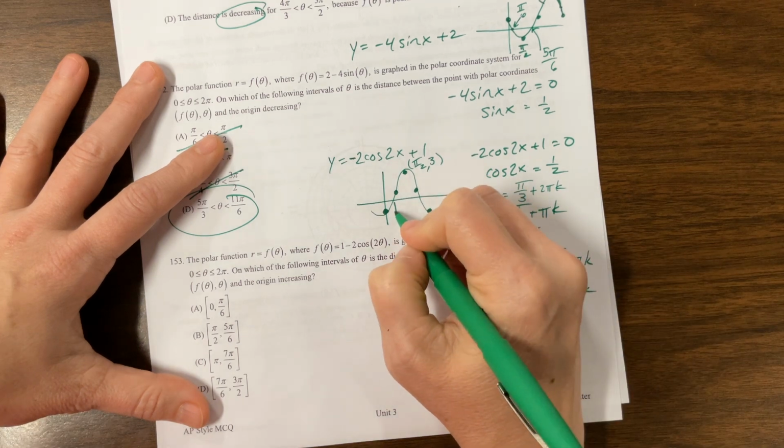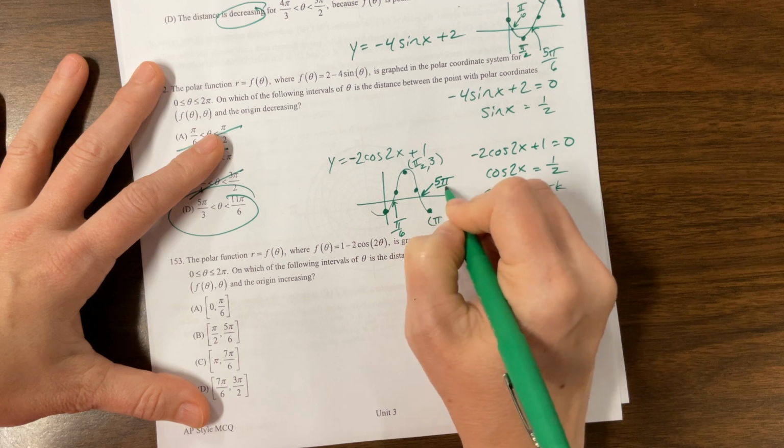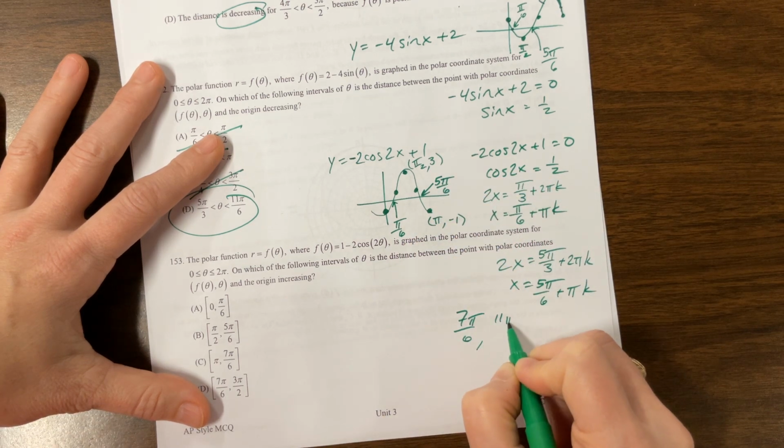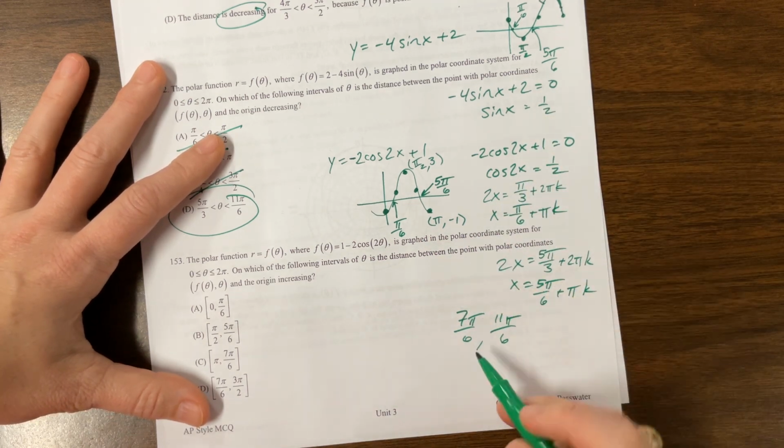So this first one right here is pi over 6. This next one is 5 pi over 6. And then we'd also have one at 7 pi over 6 and another one at 11 pi over 6. So that's the part that I didn't graph. We'd have zeros at those.